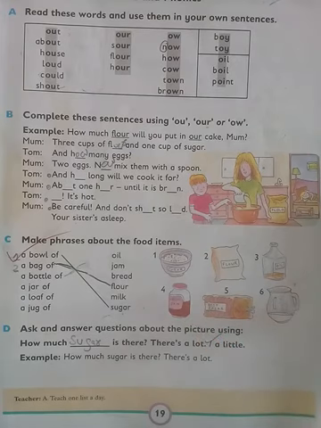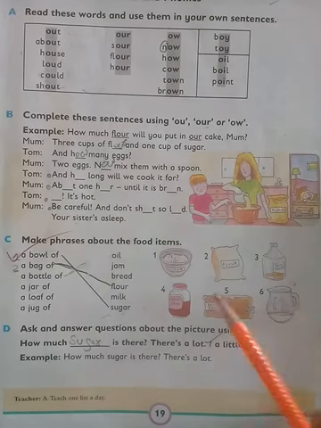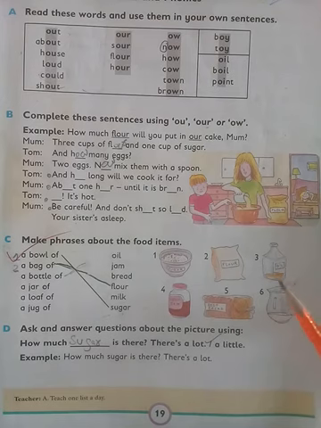So dear students, make questions with how much. Now you have to make questions only with how much. Okay, how much sugar, how much flour, how much oil, how much jam. And you have to write down the answer along with these questions, that there is a lot or there is a little. Dear students, आपको पहले how much के साथ questions बनाने हैं.